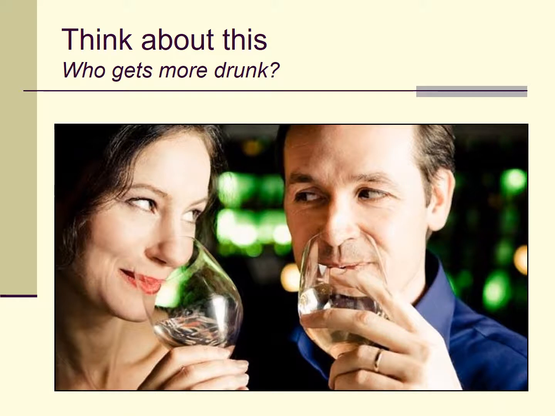Who's going to get more drunk from that dose of alcohol? So who is going to have, in essence, a stronger effect from that drug? So think about that for a second. You probably have some intuitions one way or the other, and try and ask yourself, why is it the case that one of these two people will have a stronger effect from the drug than the other?